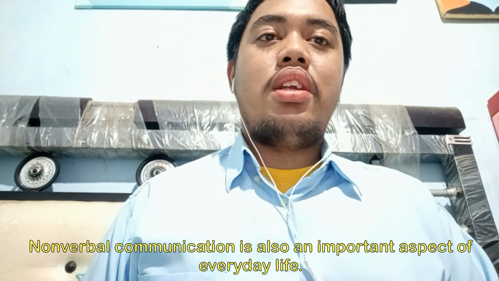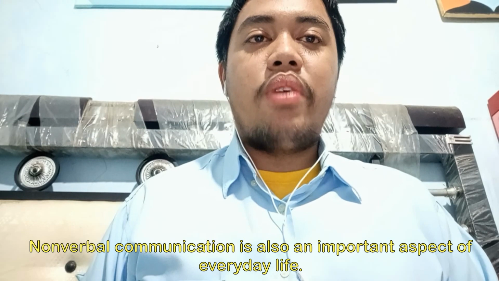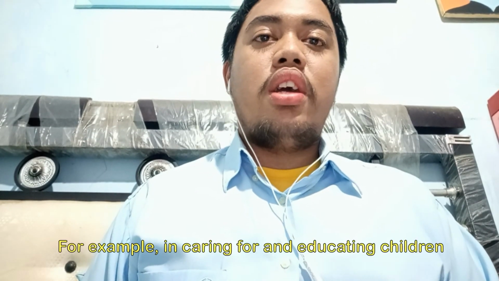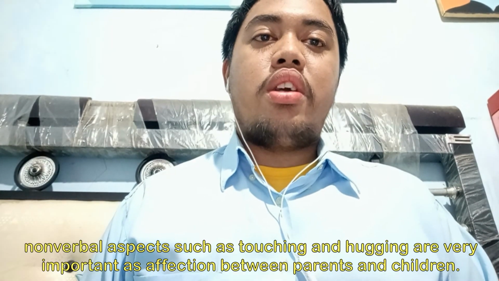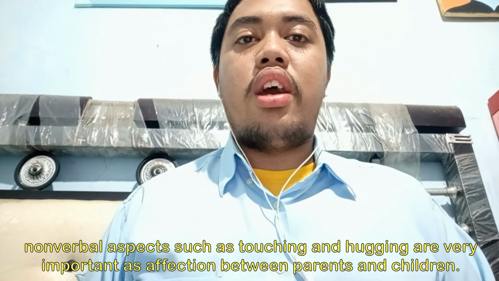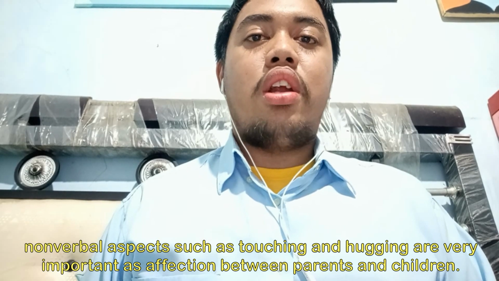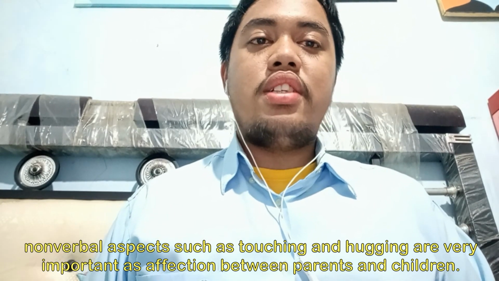Nonverbal communication is also an important aspect of everyday life. For example, in caring for and educating children, nonverbal aspects such as touching and hugging are very important as affection between parents and children.